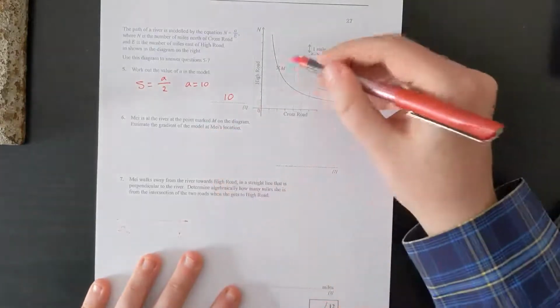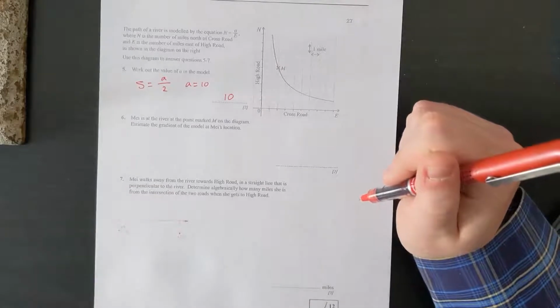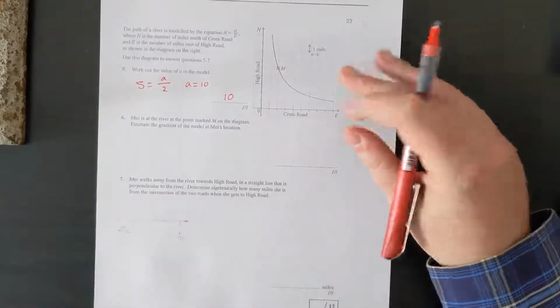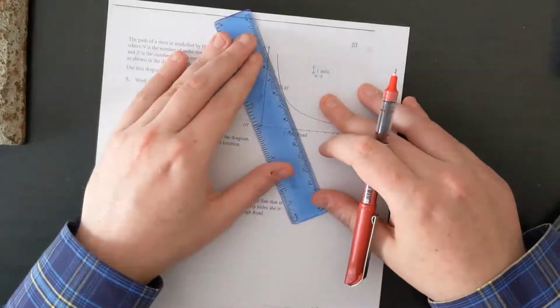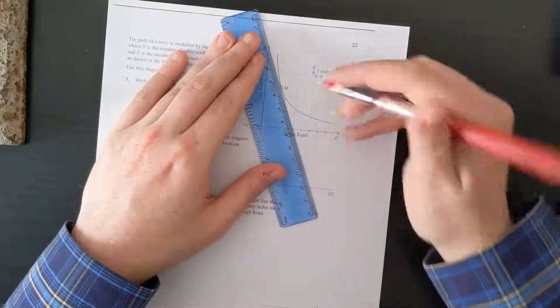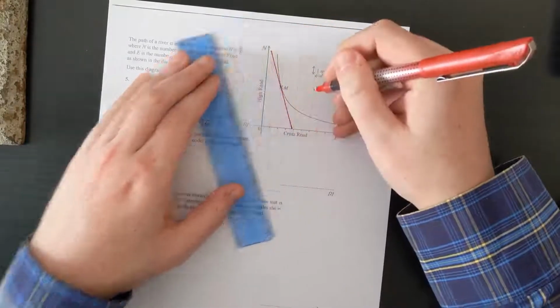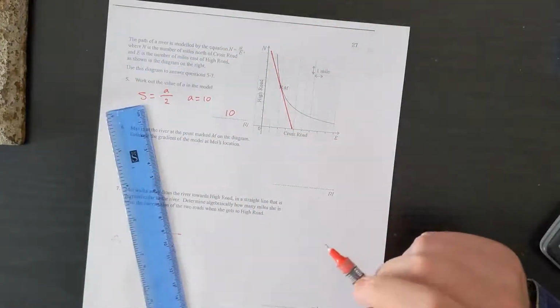May is at the river at point M marked on the diagram. Estimate the gradient of the model at May's location. If you're estimating an instantaneous gradient, you draw a tangent to that curve. So I'm trying to just touch the curve. I'm not trying to cut through the curve.